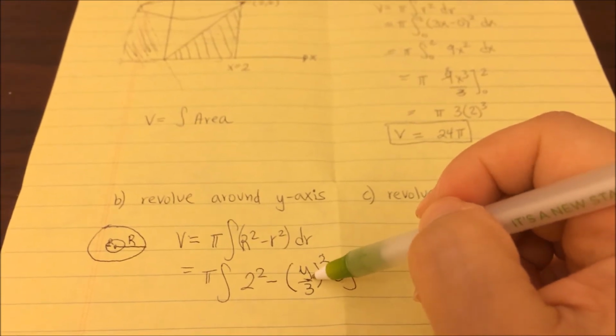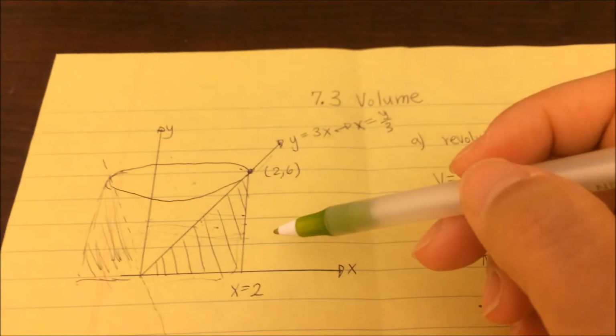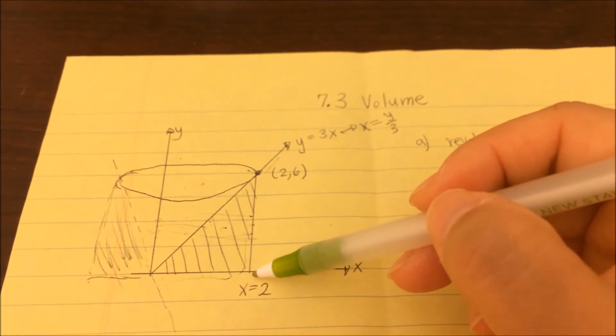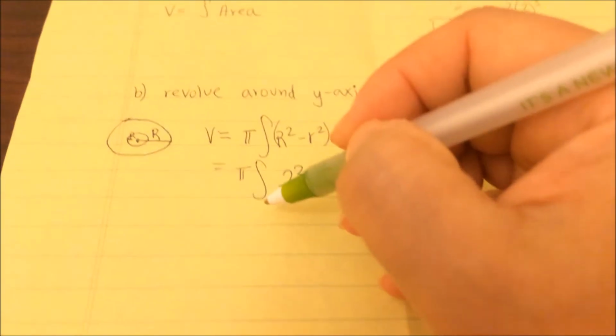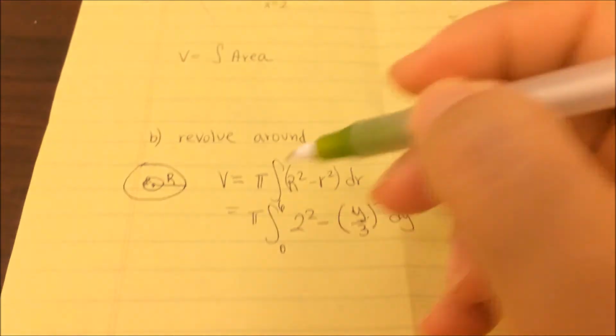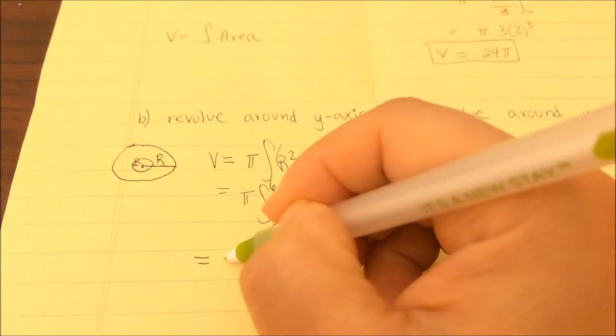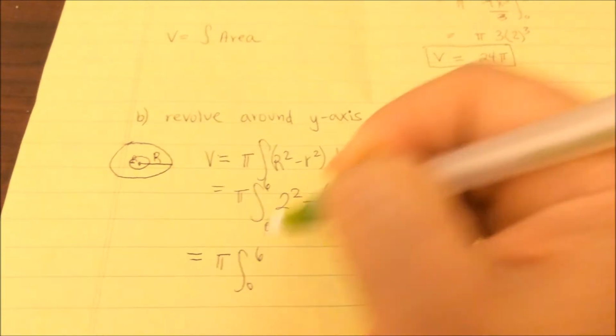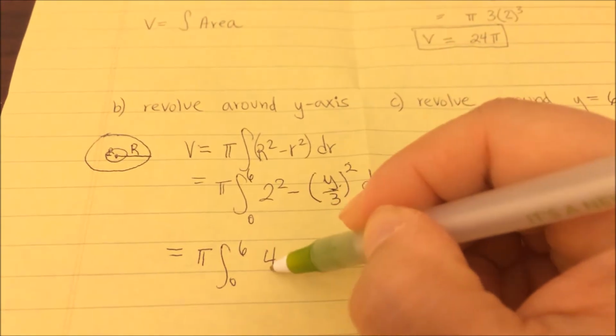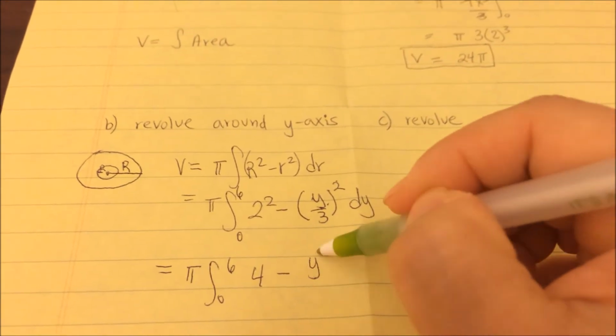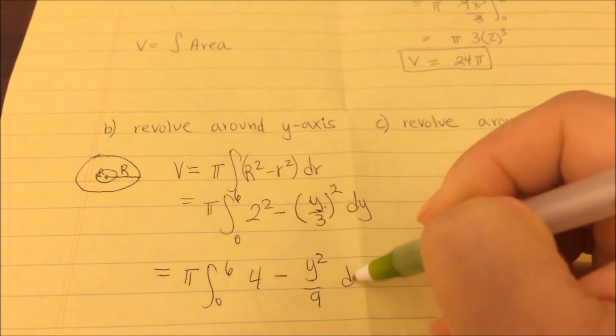Again, we have y as the variable, so I need y as my limits. The limits are going to become from 0 to 6. So we have to do some simplifying. Pi integral from 0 to 6 of 4 minus y squared over 9 dy.